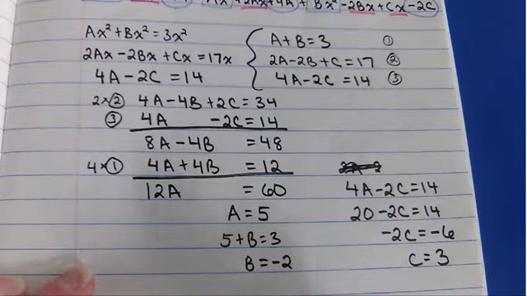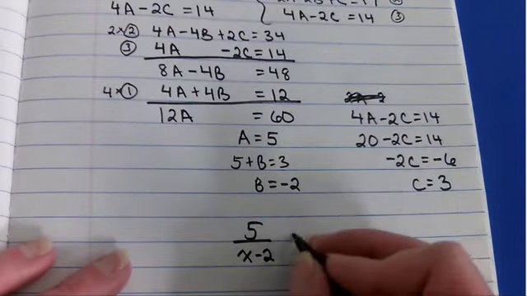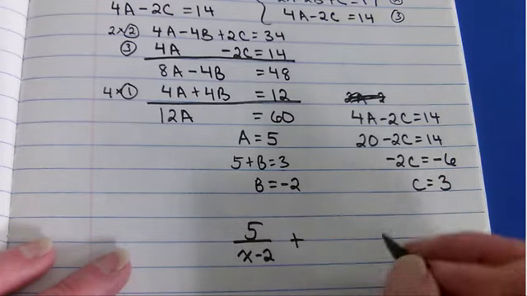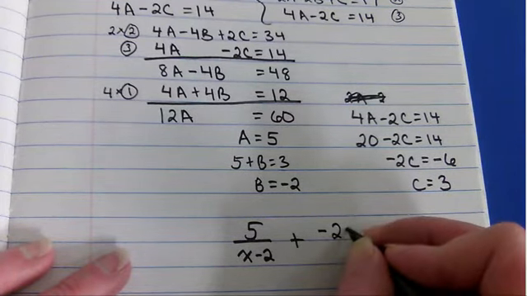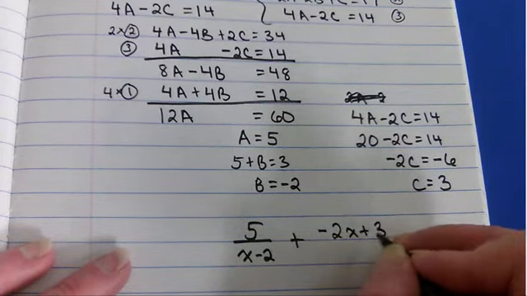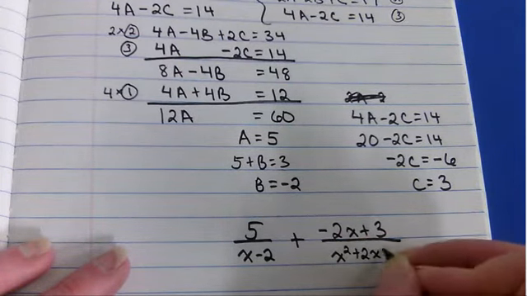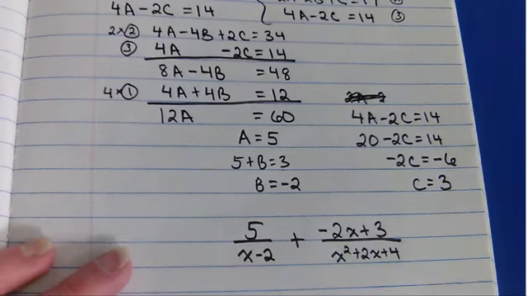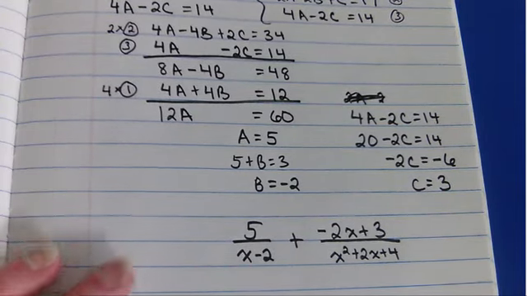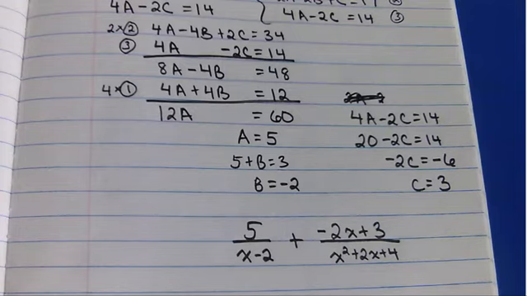Wow. Okay, so my decomposition is going to be a over x minus 2. So 5 over x minus 2 plus bx plus c, so negative 2x plus 3 over x squared plus 2x plus 4. And that is just kind of a glimpse of how to do these partial fractions.